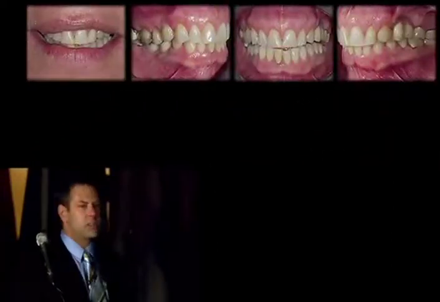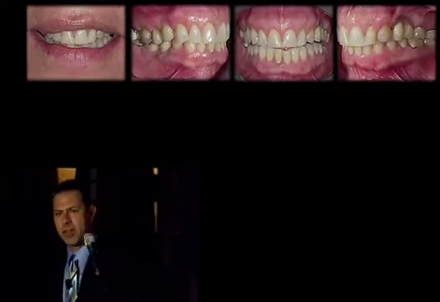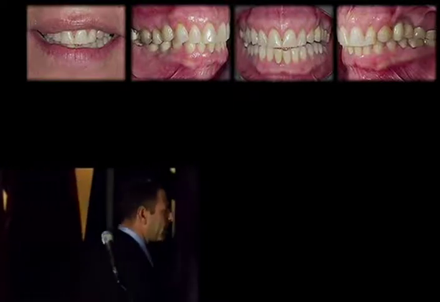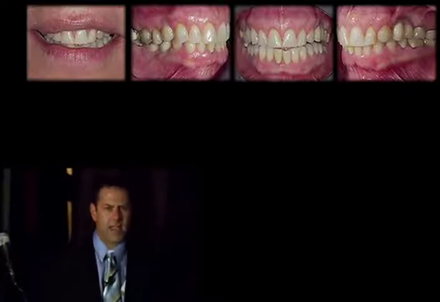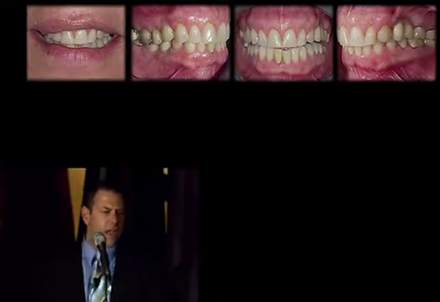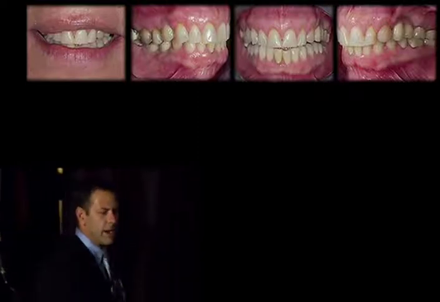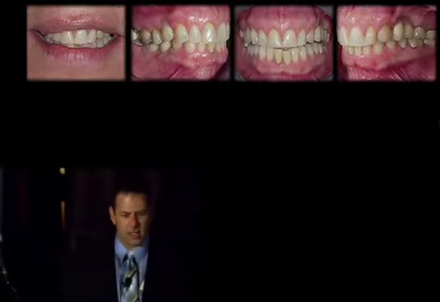When a patient like this presents to our office and they have functional and aesthetic concerns, they want to look better, but they also want to function better because they're wearing down their teeth, they have broken down restorations, and you have to figure out how you're going to restore this patient. This is where you have to ask yourself, how do I begin?